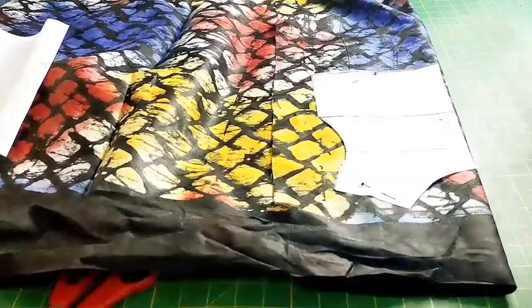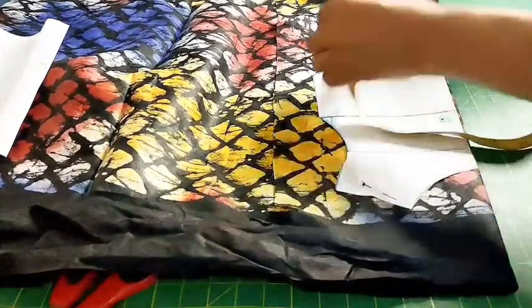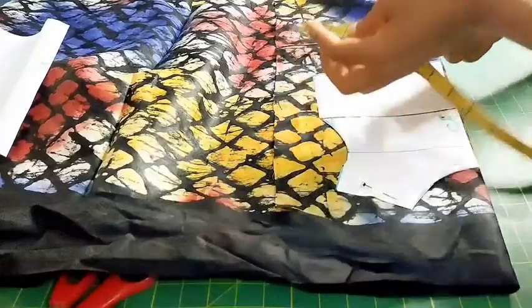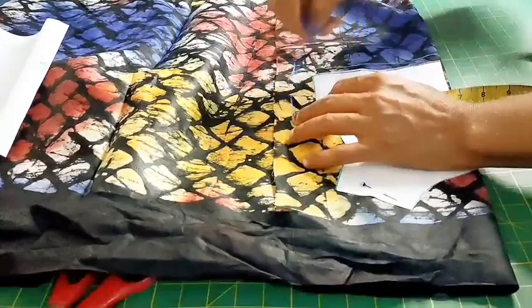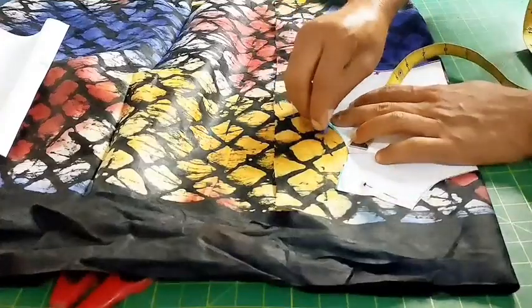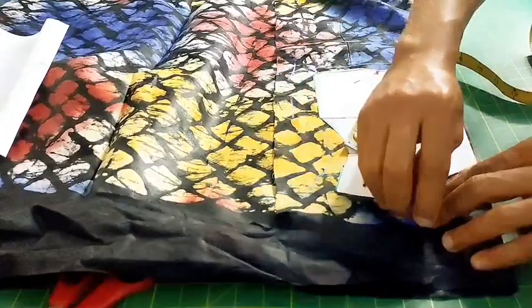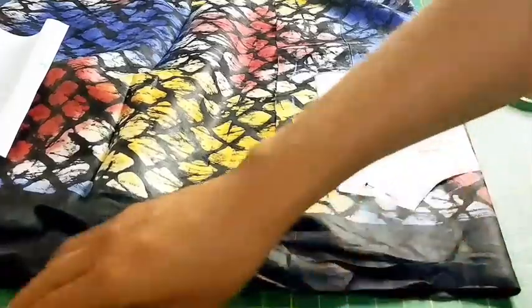So for the joining, I'll mark 0.5 allowance. For the side, I'll mark 1 inch allowance, and every other part I'll be marking 0.5 sewing allowance. After that, I'll cut it out.